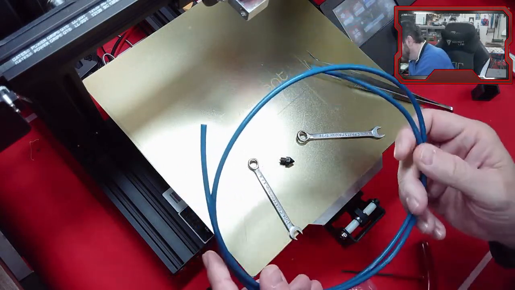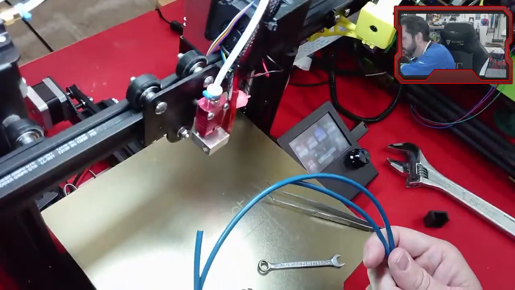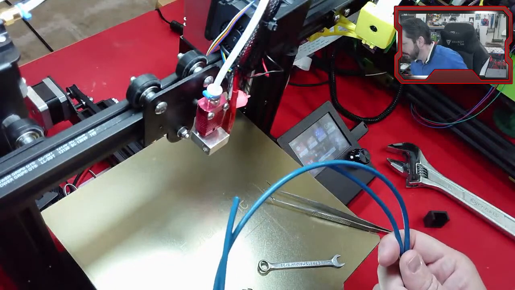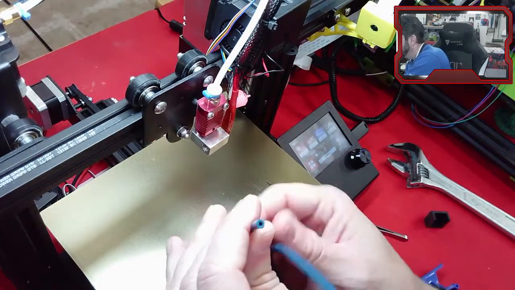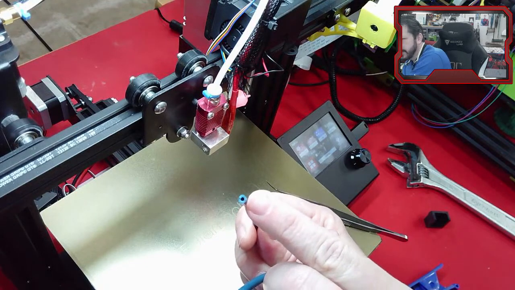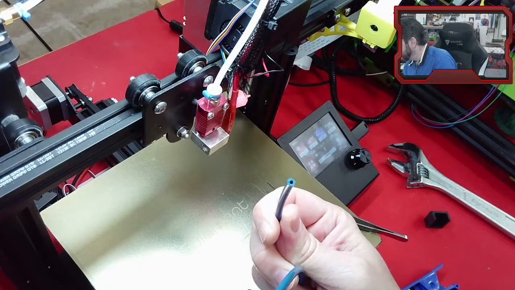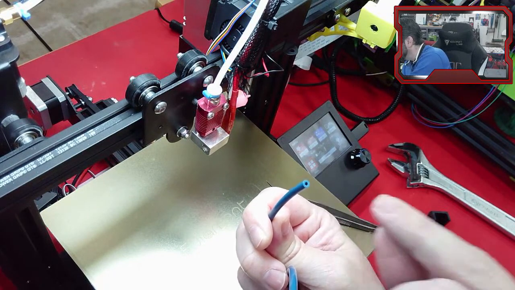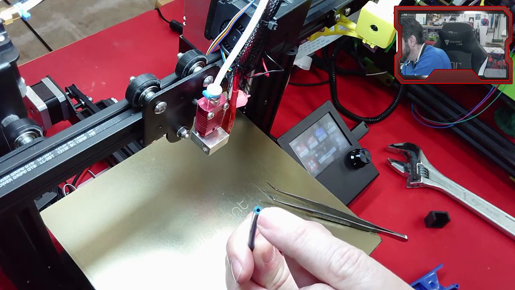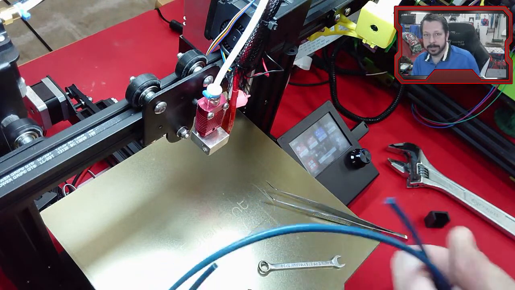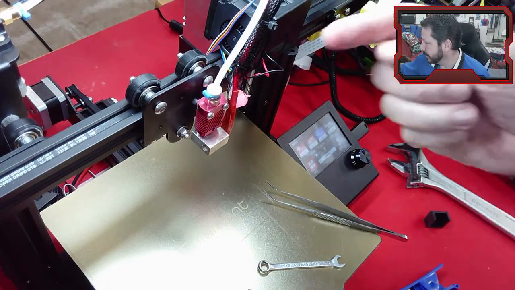What this does is it replaces this tube, and the advantage is two things mainly. One is you've got a thicker wall on your tubing, so it's stiffer, and you're supposed to have a more accurately sized inner diameter, so that there's very little room for your filament to slosh around inside the tube.